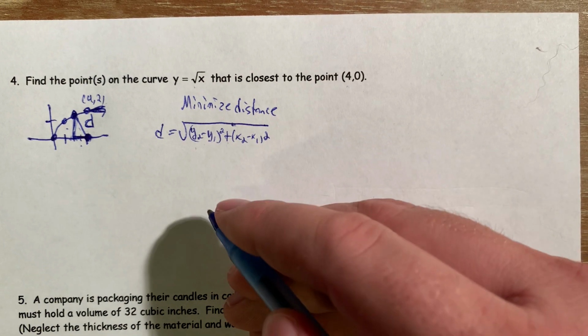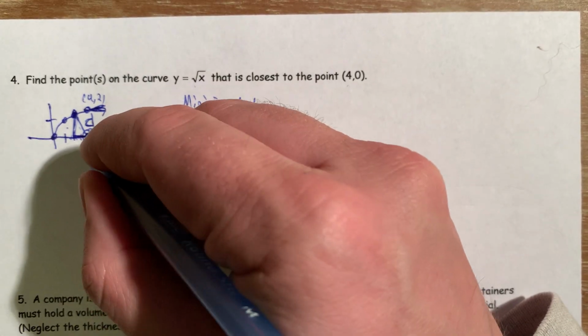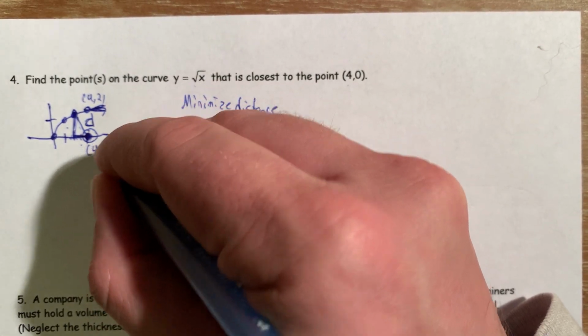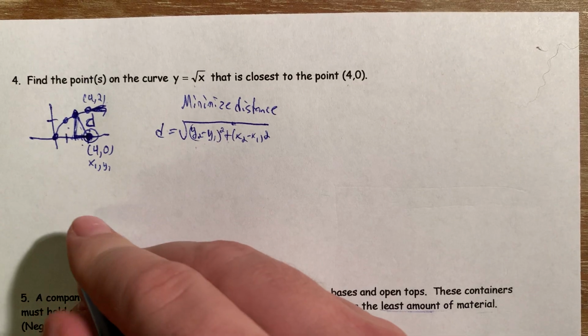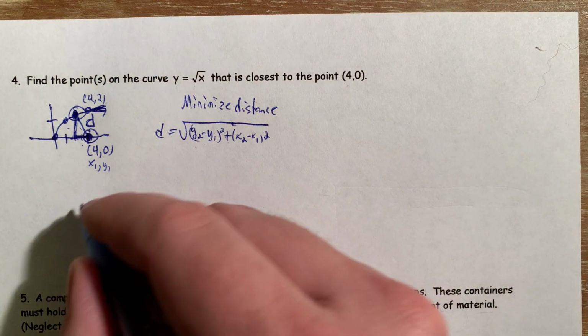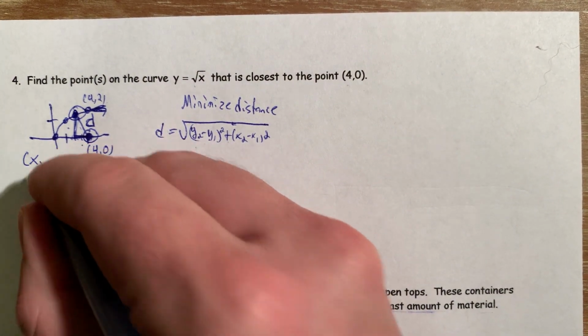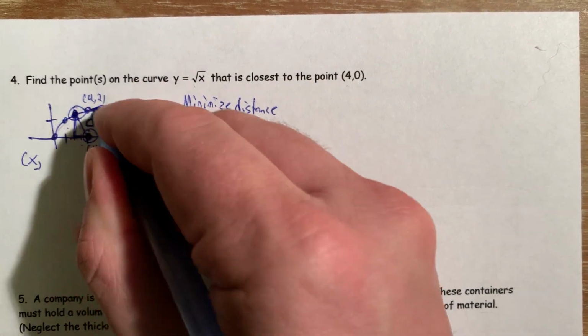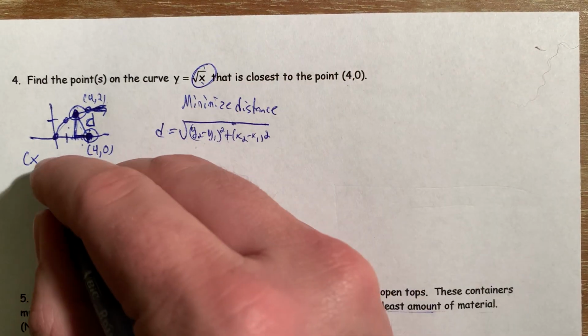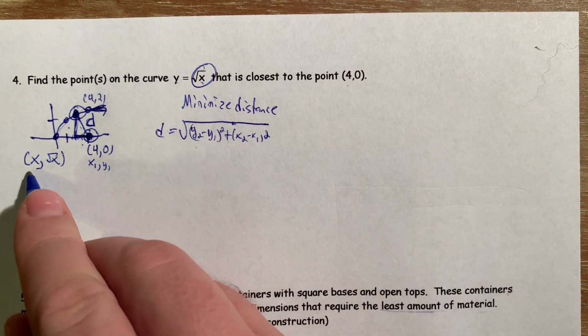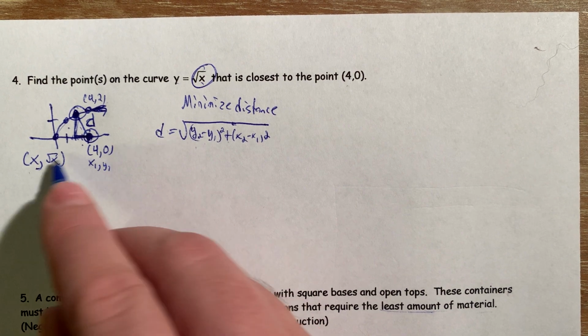Now, what is y2 and y1? Well, one of our things is just a point, (4, 0). So I'm going to call this x1, y1. And our other point is going to be x, comma, y, but we don't know what x and y are. But we know that y is the square root of x, so it's x comma the square root of x, just one variable.